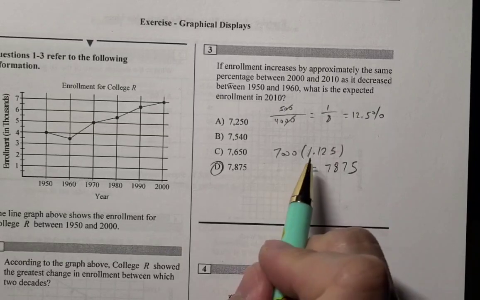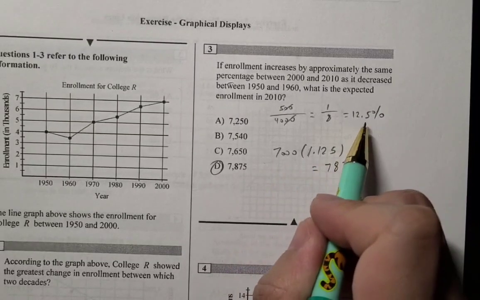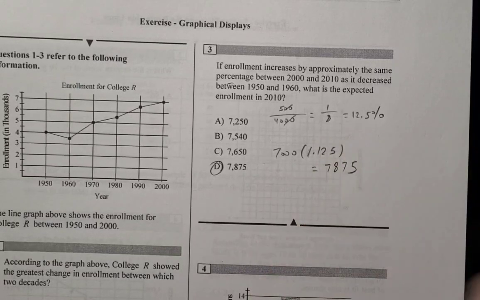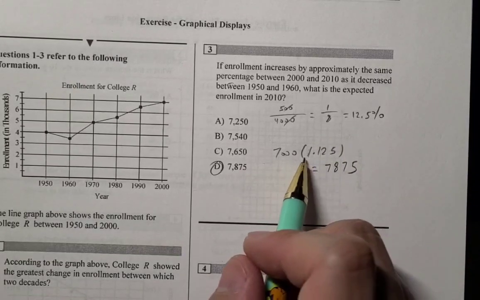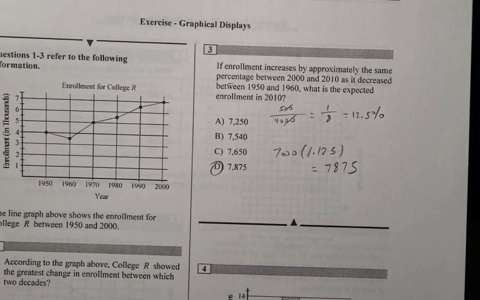Why is it times 1.125? Well, it's 7,000 plus 7,000 times 12.5%, or 0.125. So you can just do it quicker by multiplying by 1.125, because you can factor out the 7,000.